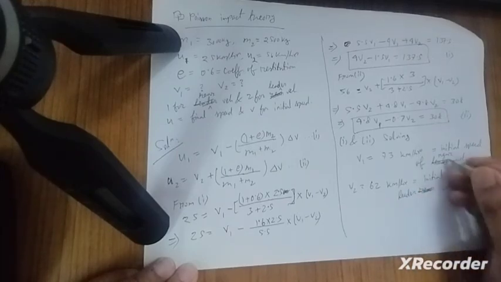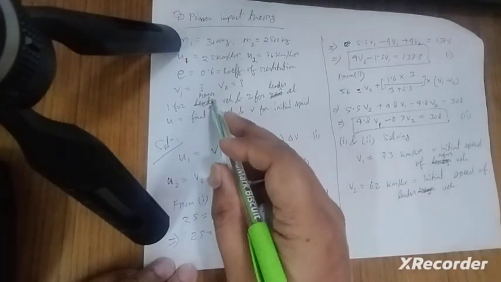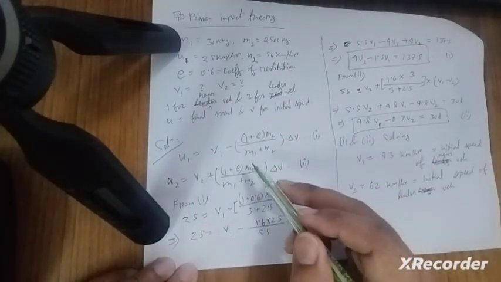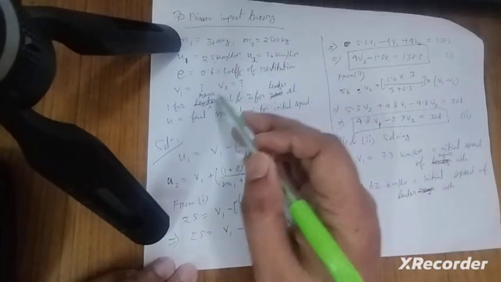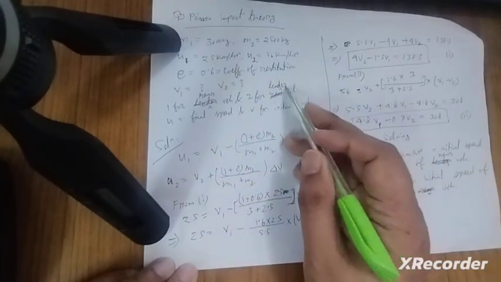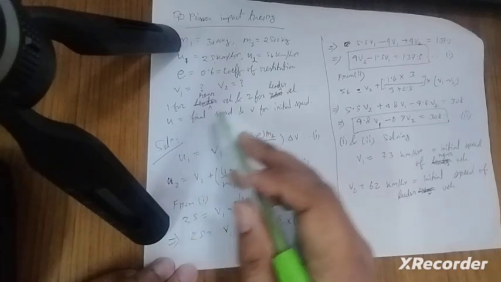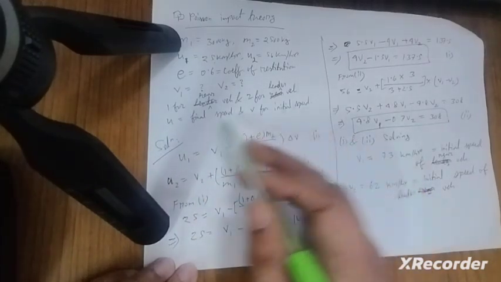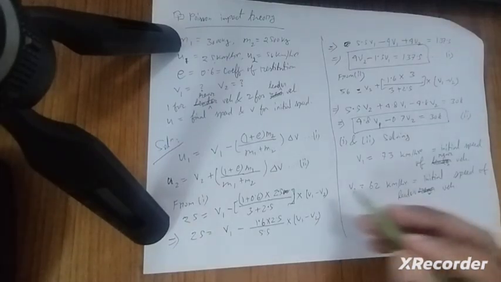So that was the confusion, and we have to resolve the issue. 1 is for rear and 2 is for the leader vehicle. So u1 will be the final speed of the rear vehicle, u2 will be the final speed of the leader vehicle, and v is for initial speed and u is for final speed. We have to consider all this and solve this.